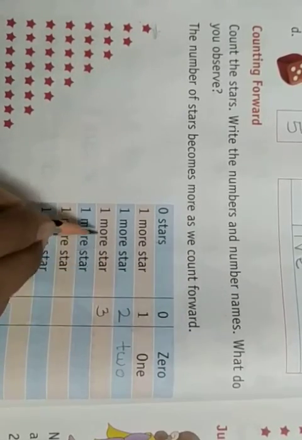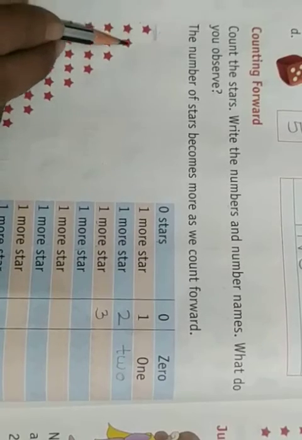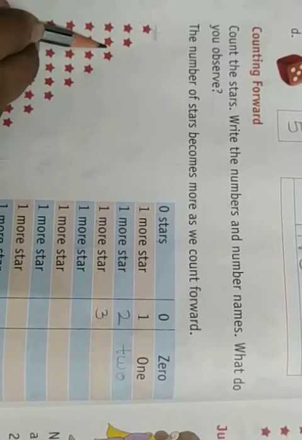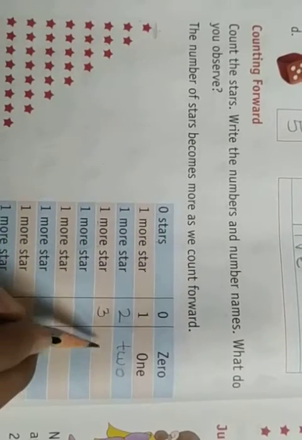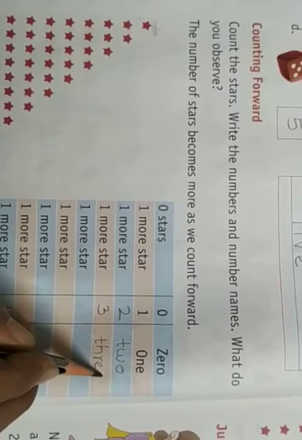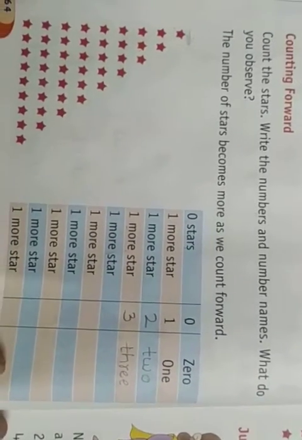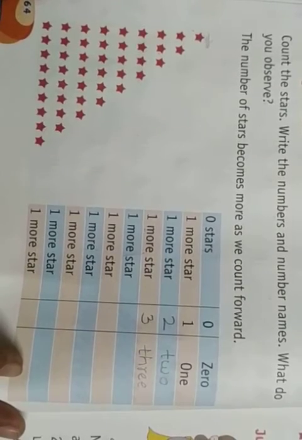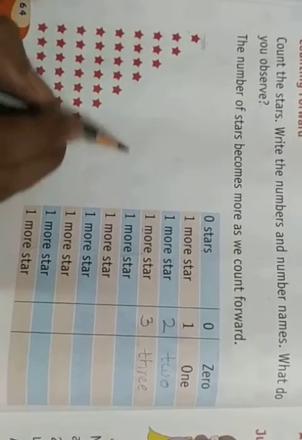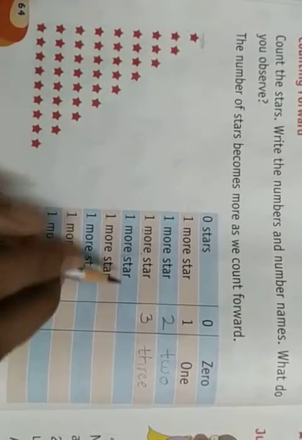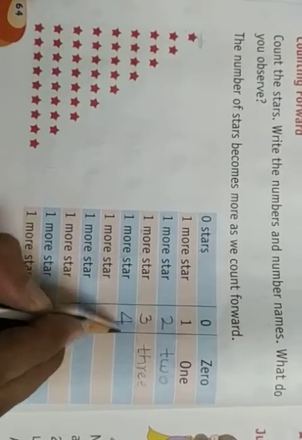3. 1 more star. Here earlier there were 2. Now we added 1. Again it will become 1, 2, 3. 3. As we count forward, the number of stars increases. Number of stars becomes more. Here 1, 2, 3 earlier. We have added 1 more star. That is 4.